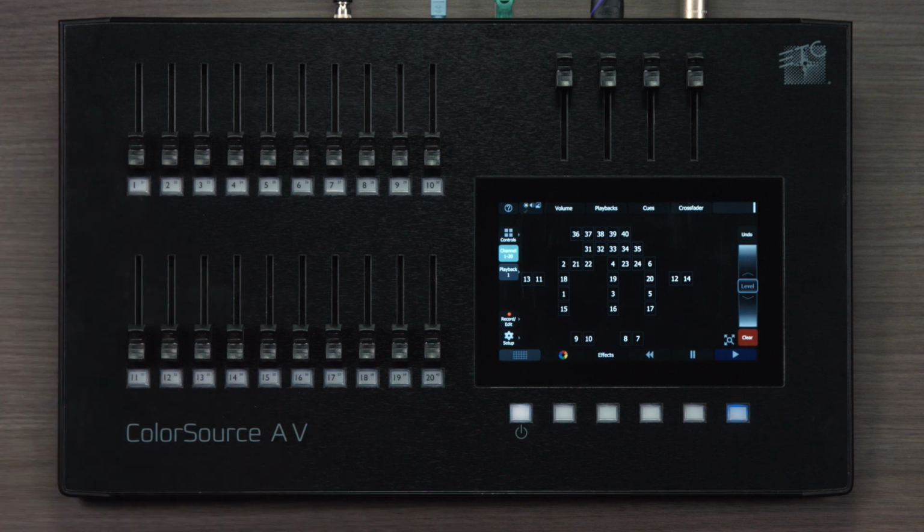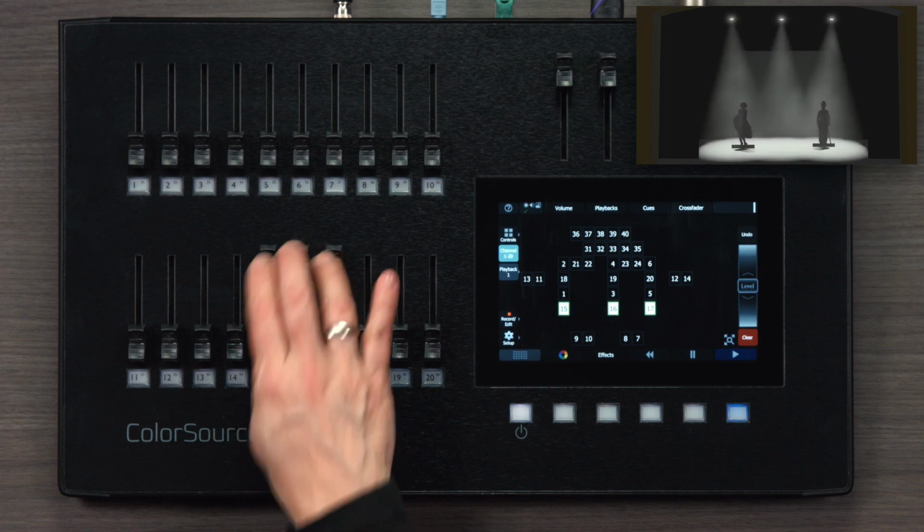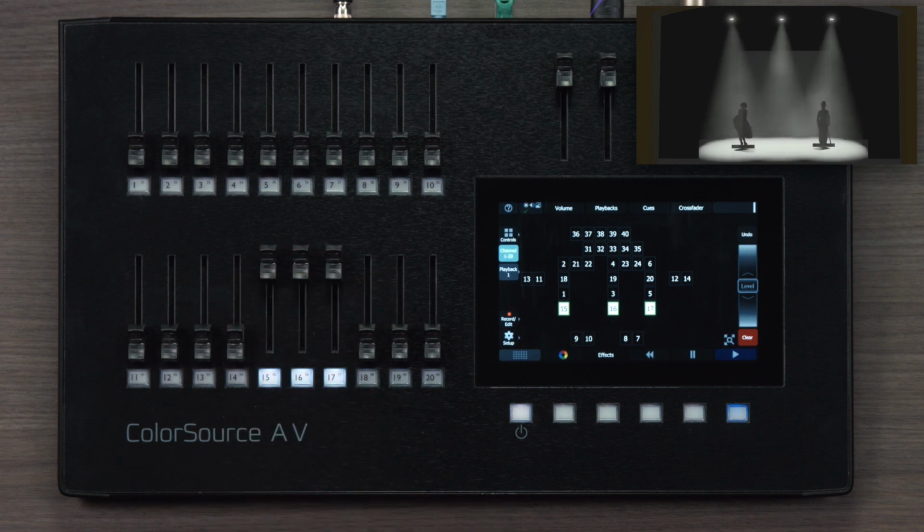To create these, we need to set up our stage to look like what we want it to look like, and then record that look down onto the fader of our choice. We're going to very simply write 3 color looks.